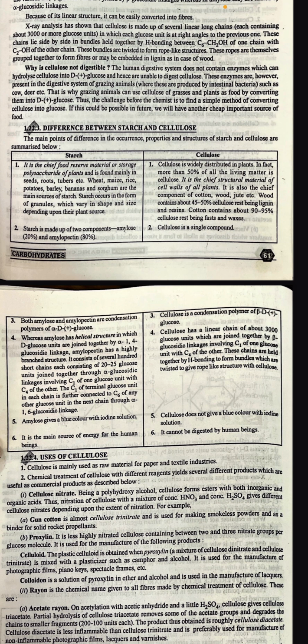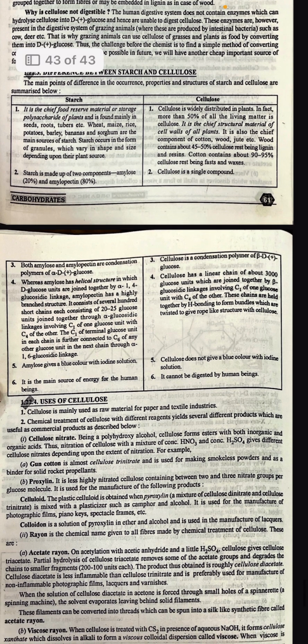Starch is made of two components, amylose that is 20% and amylopectin that is 80%, whereas cellulose is a single compound. Both amylose and amylopectin are condensation polymers of D-alpha-glucose. Cellulose is a polymer of beta-D-glucose, whereas amylose has a helical structure in which D-glucose units are joined by alpha-1,4 glycosidic linkage. Amylopectin has a branched structure.